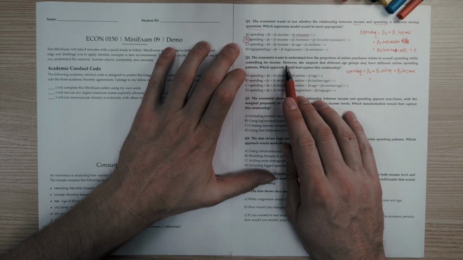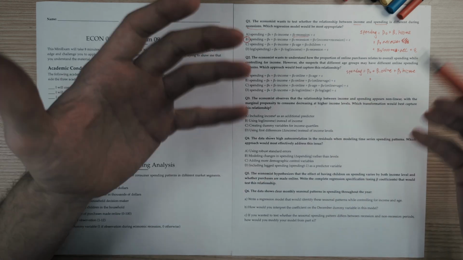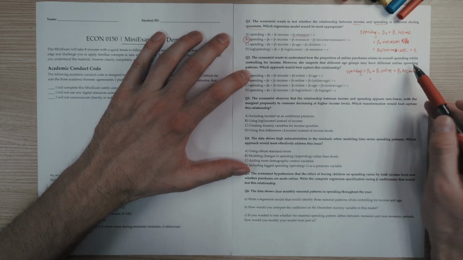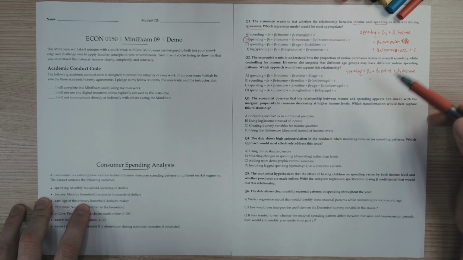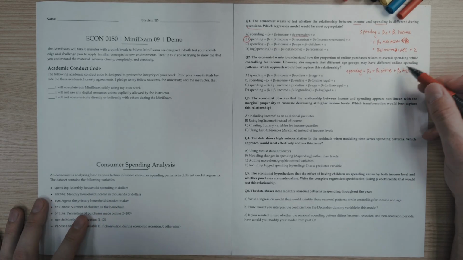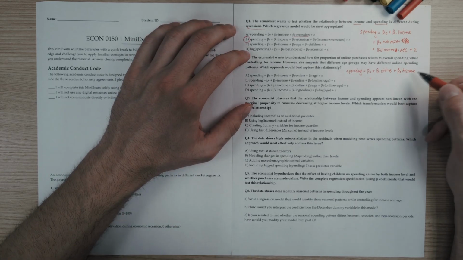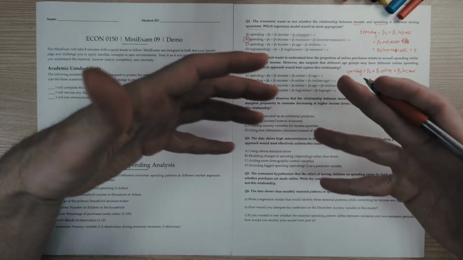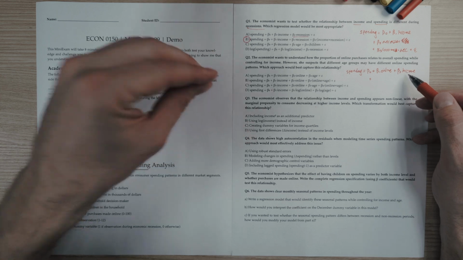Okay, so the main part of this question, though, is about whether there are differences by age group. So do different age groups have different online spending patterns? So let's look at age. We have age as the primary household decision maker. This isn't a binary variable, but we can still interact it with income. What this would do for us is tell us every time we increase age by 1, how much extra is income related to spending.